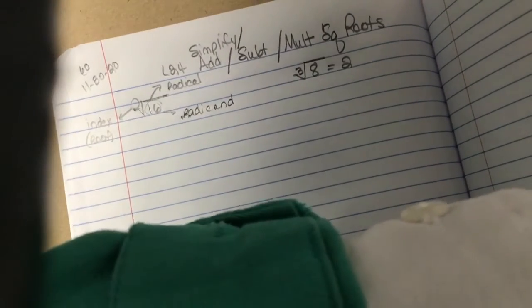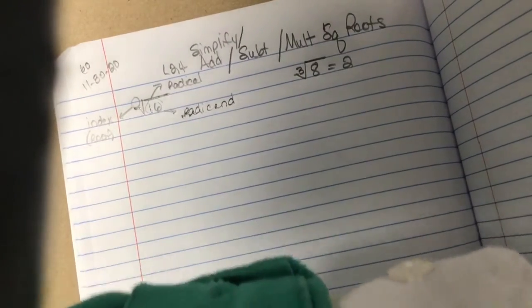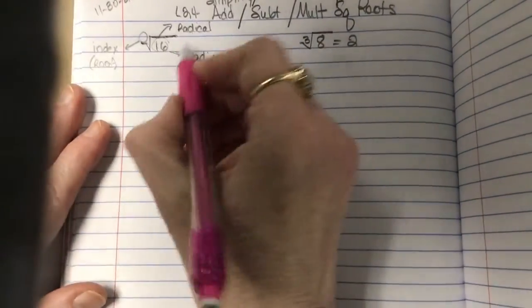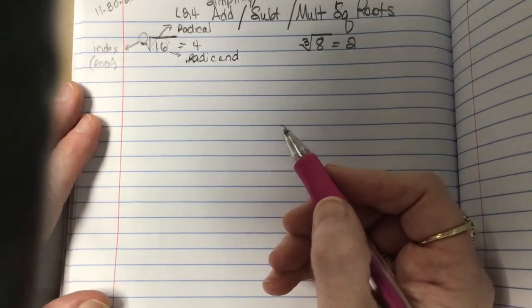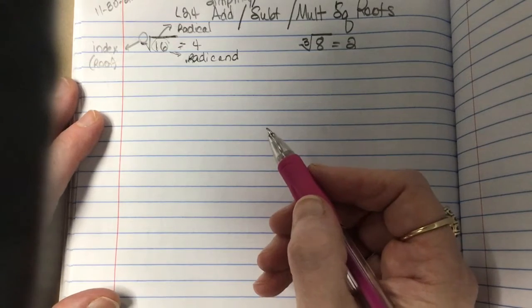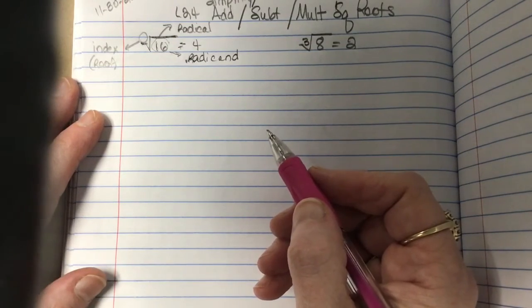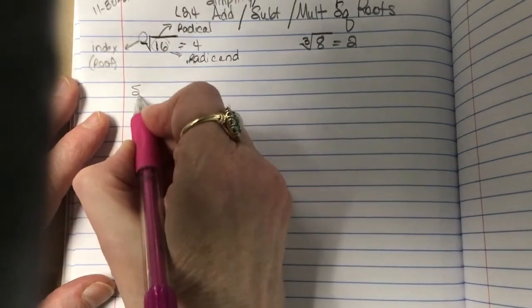We're just dealing right now with what's called the principal square root. Like when we say the square root of 16 is 4. The square root of 16 can also be negative 4, and we'll deal with that when we get into equations. And let's do some simplifying.